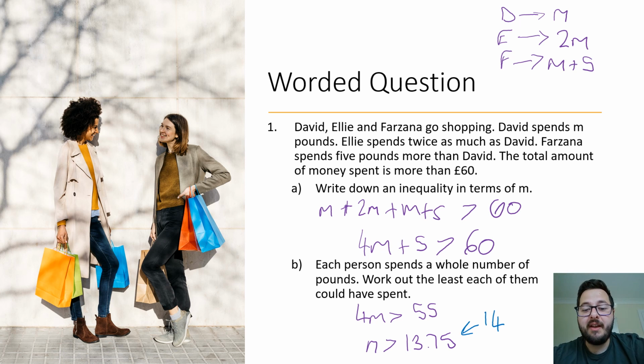And now we can work out the least each of them could have spent. So David is just M, which is 14. Ellie is 2 lots of M, which is 28. And then Farzana is M plus 5, and 14 plus 5 is 19. So that is the least each of them could have spent, and that's the end of the video.